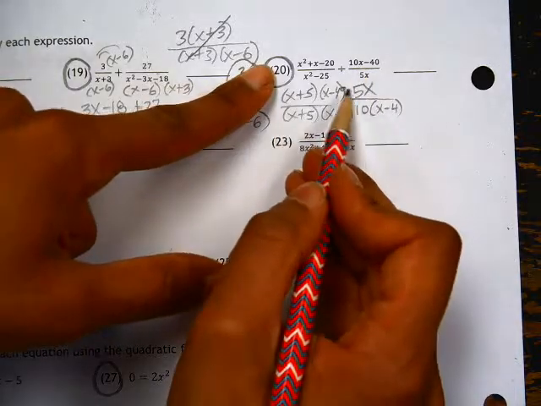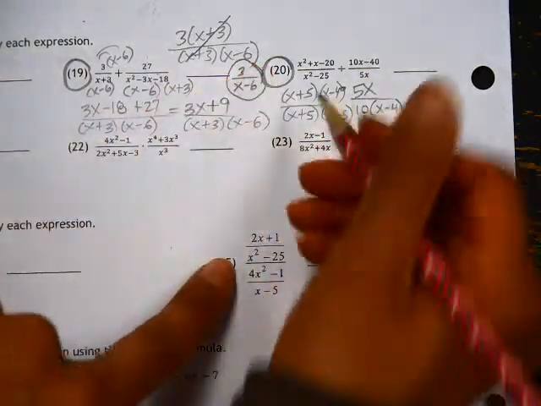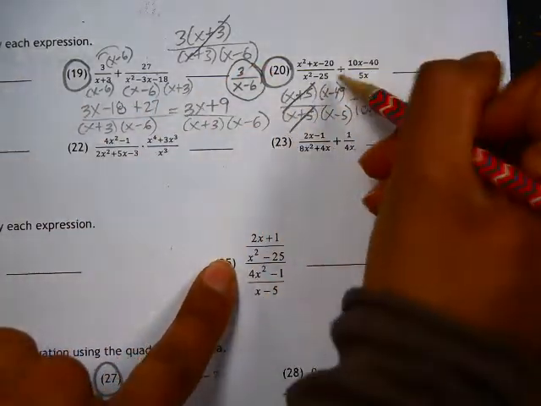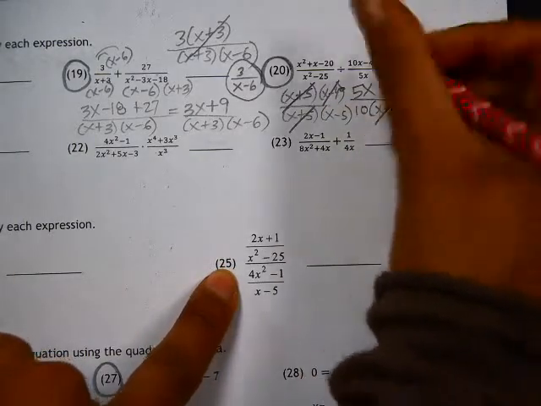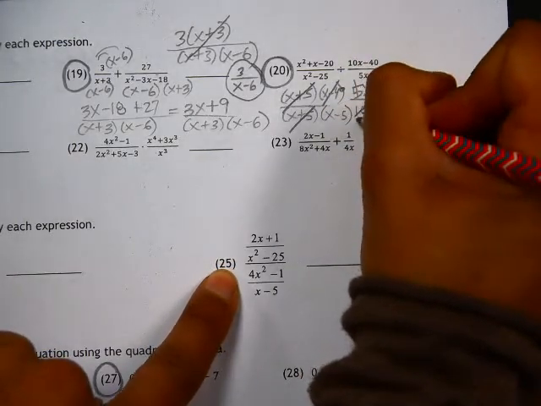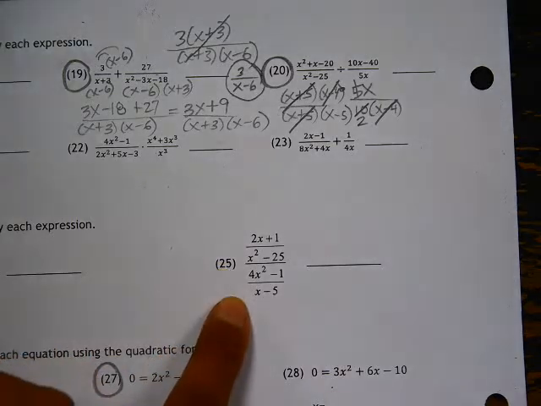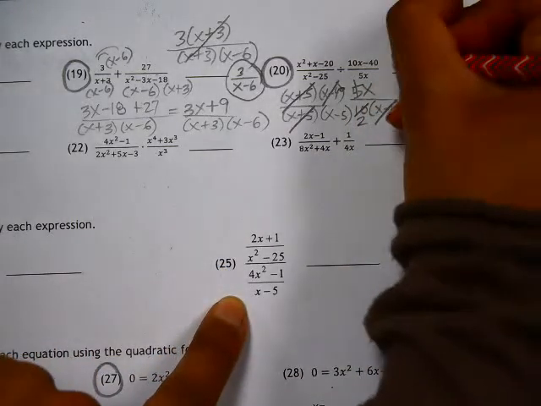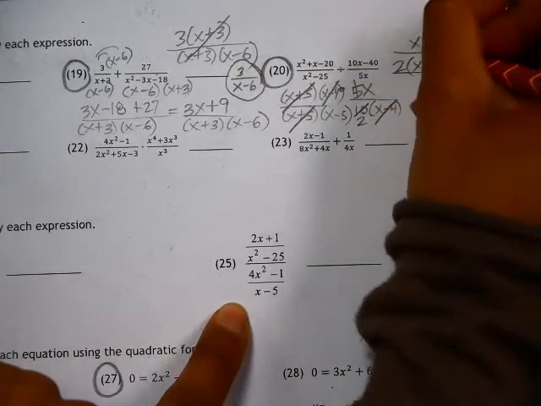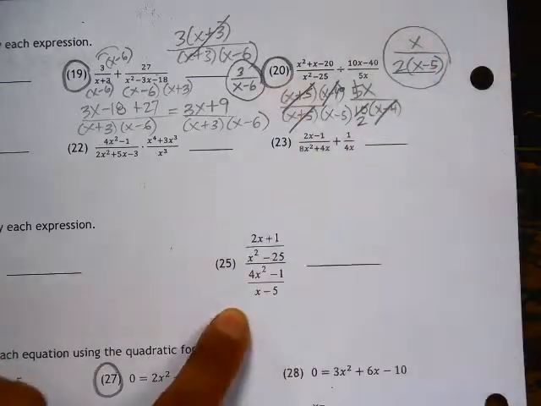So now that I've changed it to multiplication, I can cancel common factors. The x - 5's cancel, the x - 4's cancel, the 5 cancels and becomes a 2 in the denominator. So we have an x in the numerator and a 2x(x - 5) in the denominator.